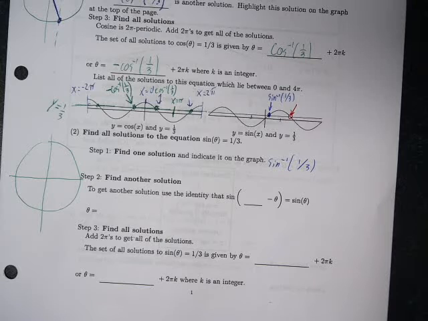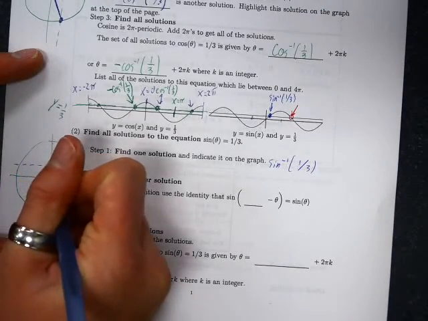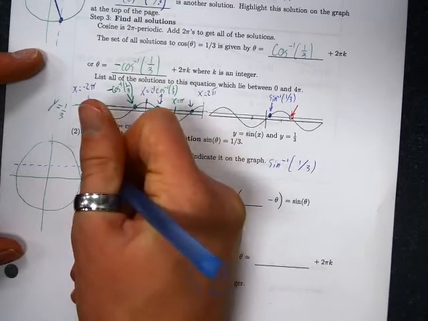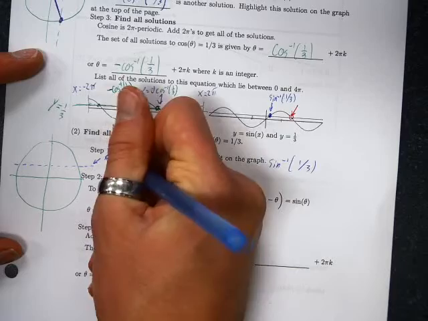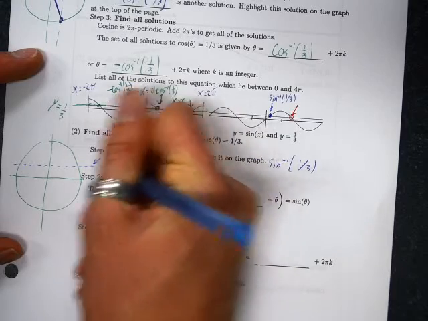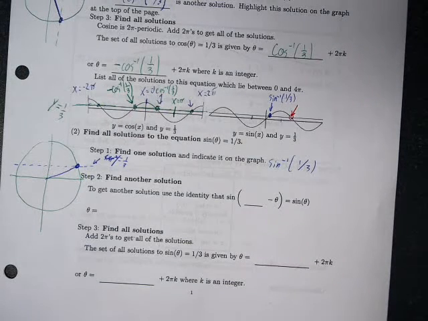Is sine of theta an x coordinate or a y coordinate on the unit circle? Y. It's a y coordinate. So I'll draw a line at y equals 1/3. It's not a very good circle, but it's a good enough picture to see what we need. There's y equals 1 over 3. And we just found that angle, because inverse sine is always looking at a quadrant 1 or quadrant 4, so it's that one.